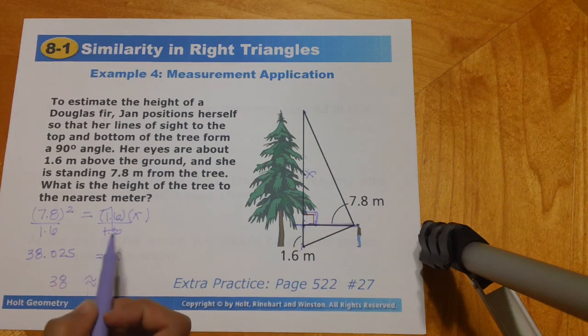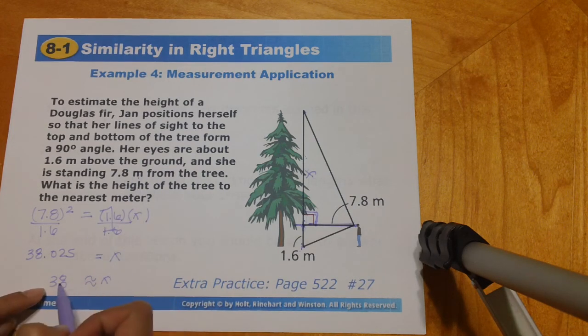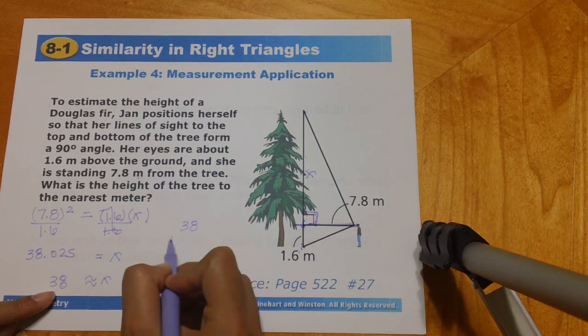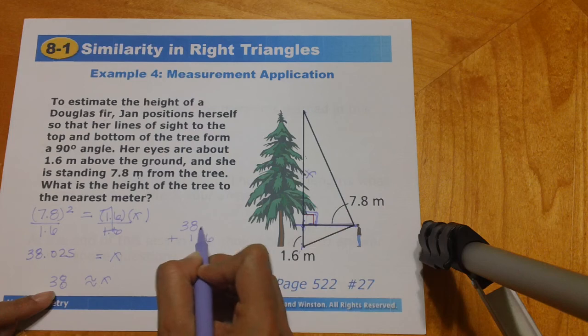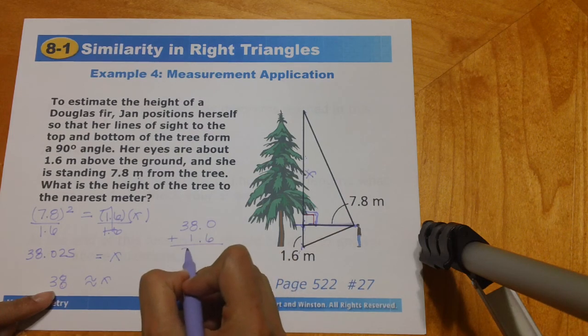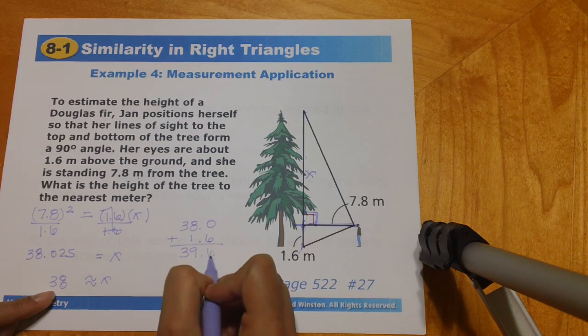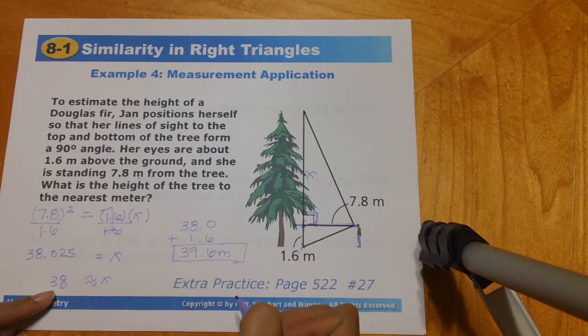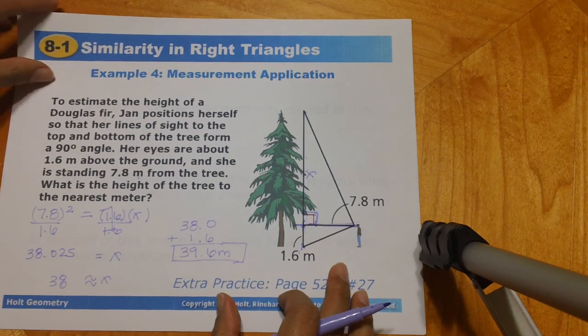What are we talking about, feet? Meters. About 38 meters. Now they didn't ask us to find x, they asked us to find the height of the tree. So I have the 38 plus the 1.6. And that's going to give me 39.6 meters for the height of the Douglas fir.